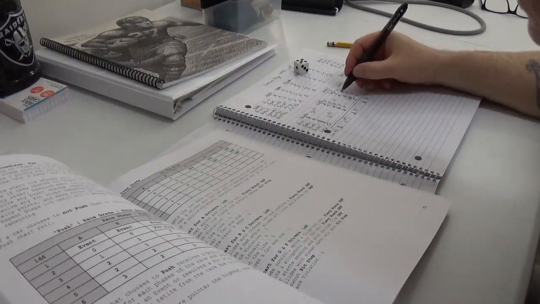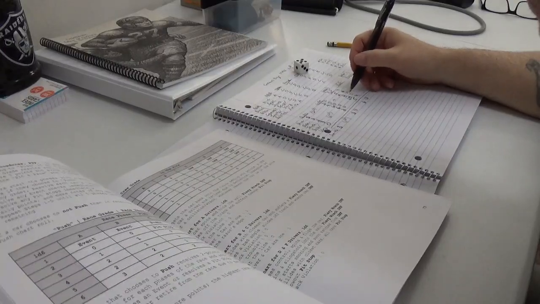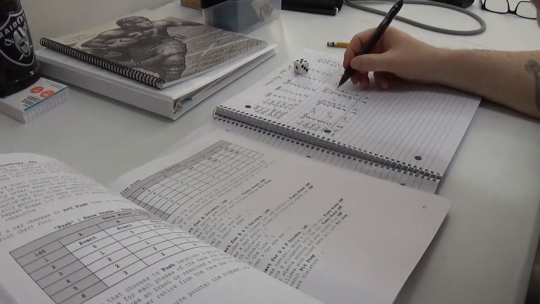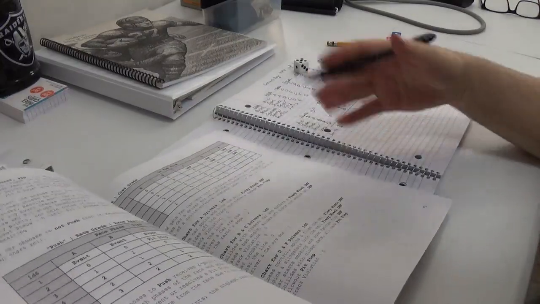Well, we know this guy has to be 6. He's the worst. 1, 2, 3, 4, 5. Oh, that's a 5, not a 3. 5, 6. Jiminy Christmas. So this is much easier than I'm making it look.